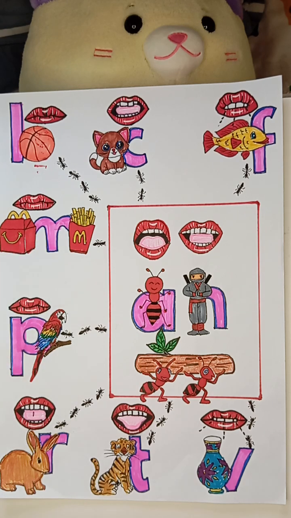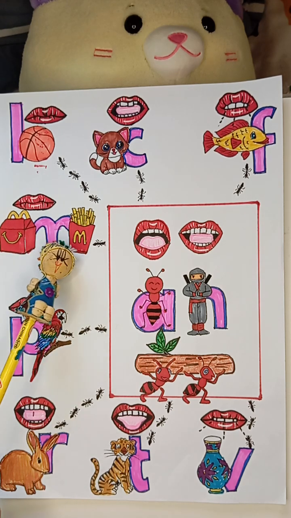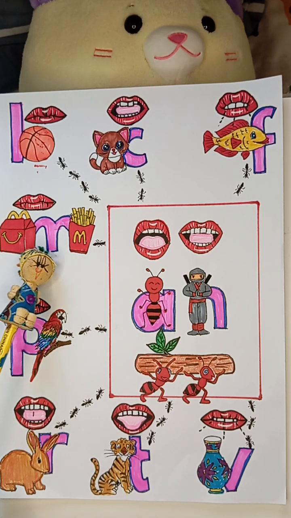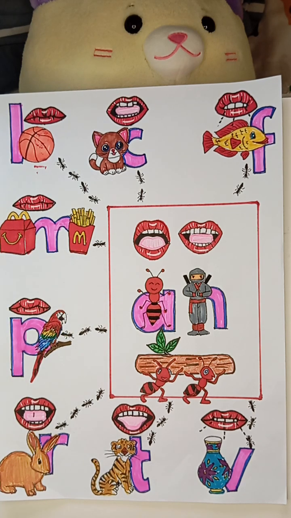This is the letter M. The M makes the sound just like when you love the smell and enjoy your yummy McDonald's meal. Let's pretend we're eating a yummy McDonald's meal. Now say it 3 times.